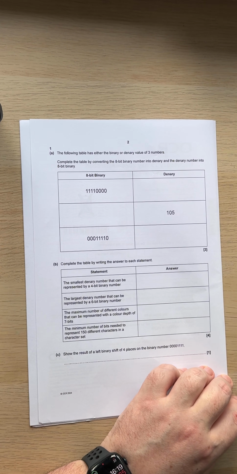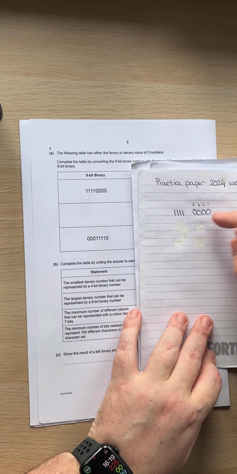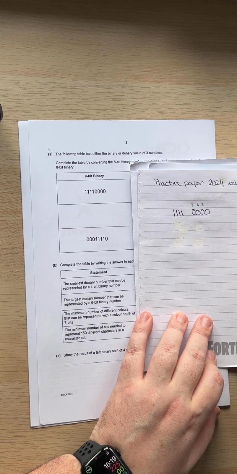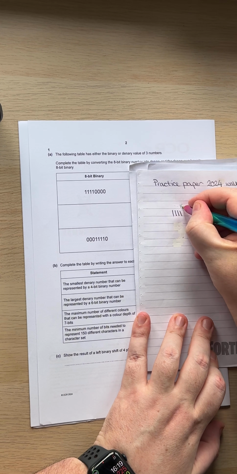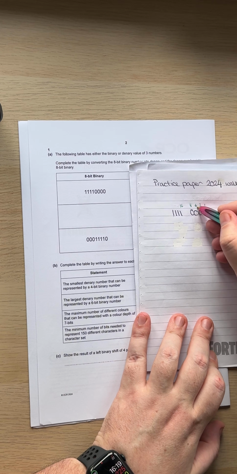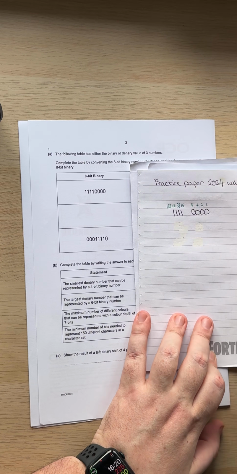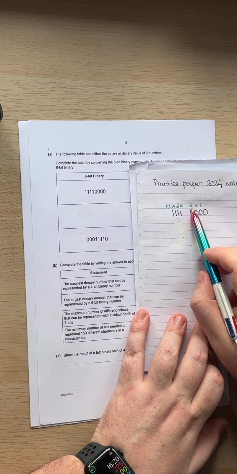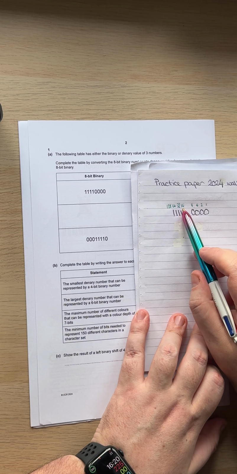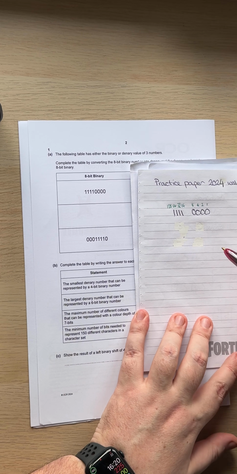So let's make a start on the first one then. I've already written this one down. We've got 4 ones and 4 zeros. I've split them into nibbles at the moment, but that's not necessary. All we're doing is doubling the value of our binary placeholder value each time we go left. So you should end up with 4 zeros under the values 1, 2, 4 and 8, so they're irrelevant, and you've got 4 ones under the values of 16, 32, 64 and 128.